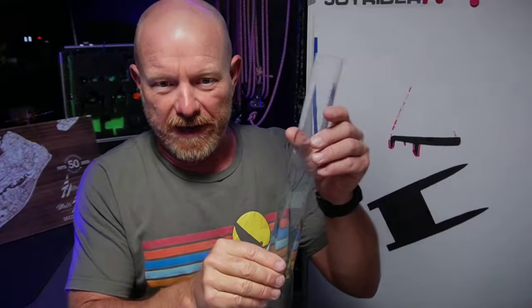A way of determining how stiff your battens are, especially if you really want to know, is if you take your batten like this, put it on a set of bathroom scales or possibly electronic kitchen scales, and push down on the batten from the top and see how many kilos of pressure it takes before it bends. And that is how you rate the stiffness of your battens.